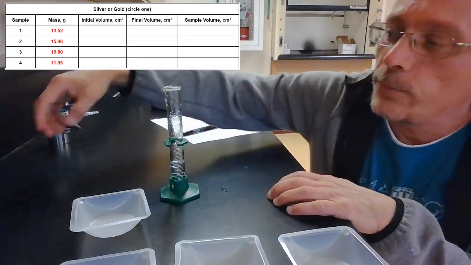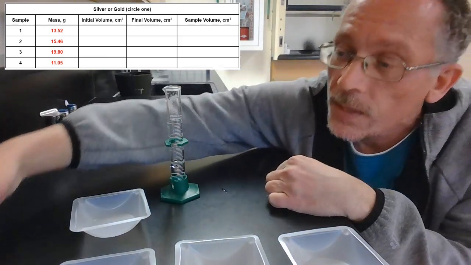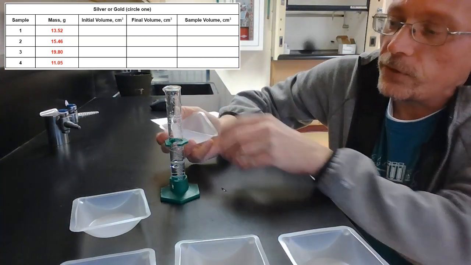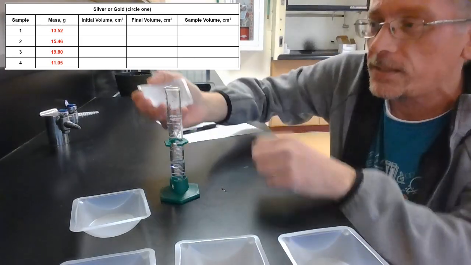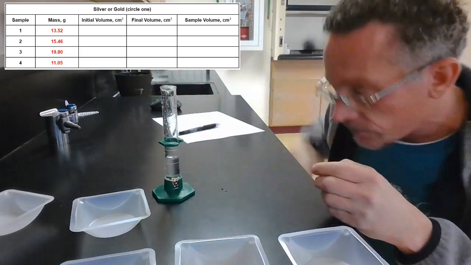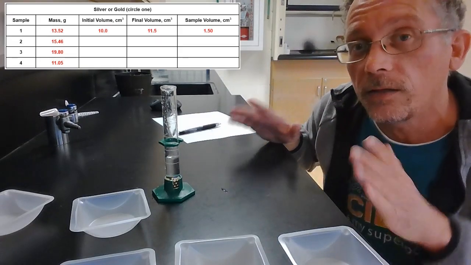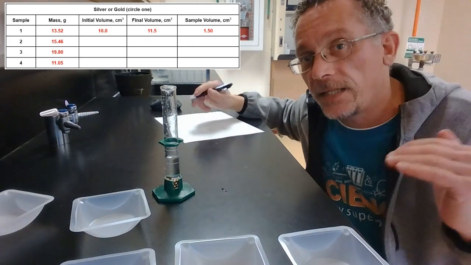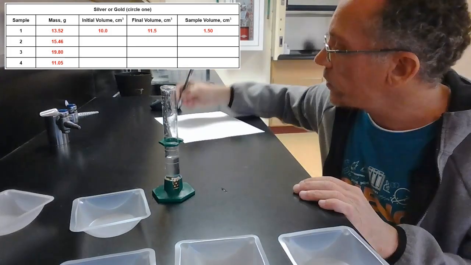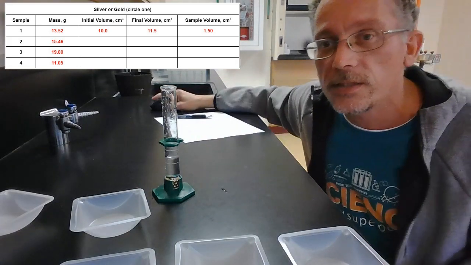All right. Now, you probably can't see it. I put about 10 milliliters of water in this graduated cylinder, and I'm going to put sample number 1 in there, and we'll see how much it goes up. So right now, starting off, its initial volume is 10, and its final volume, let me read this here, is about 11.5. So it went up from 10 to 11.5. 11.5 minus 10 is about 1.5 milliliters. So the volume for sample 1 is 1.5 milliliters.